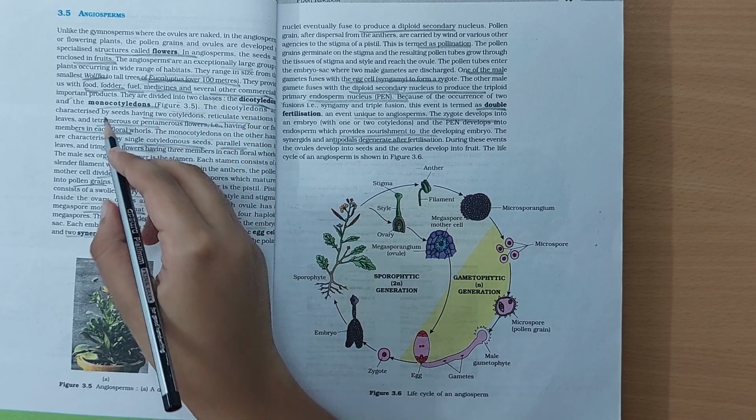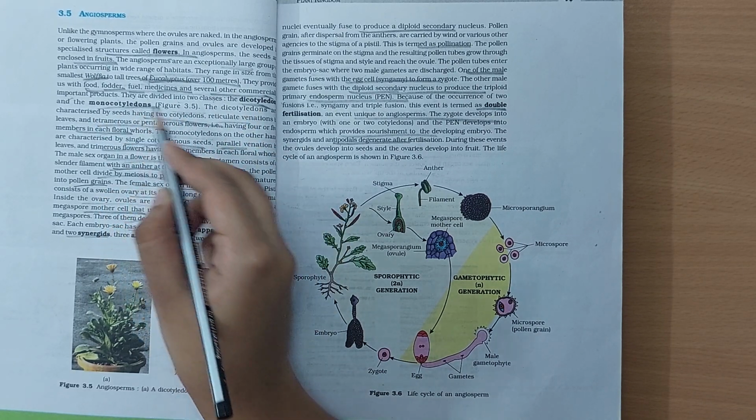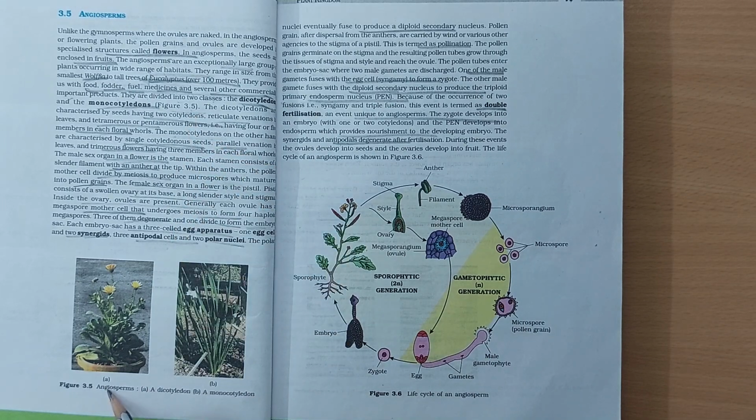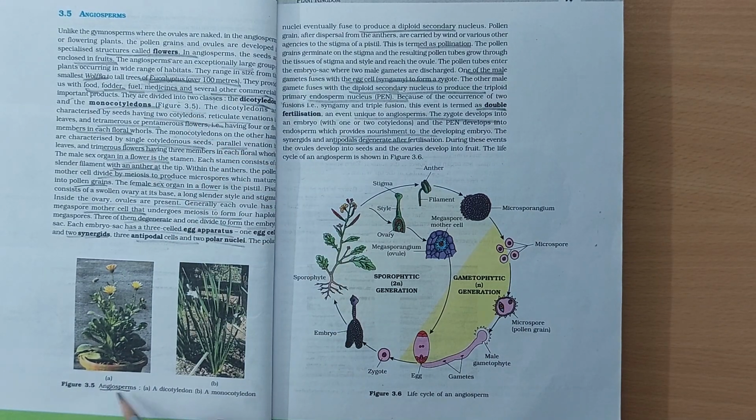The dicotyledons and monocotyledons. Figure 3.5a, angiosperms: A showing a dicotyledon and B showing a monocotyledon.